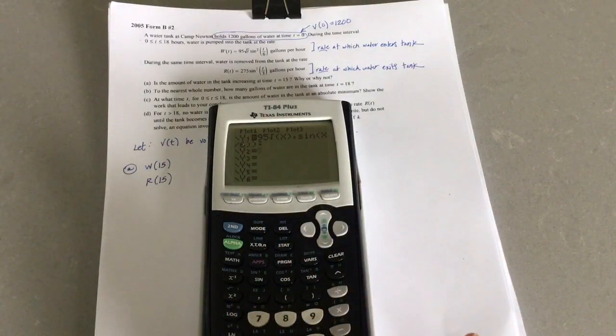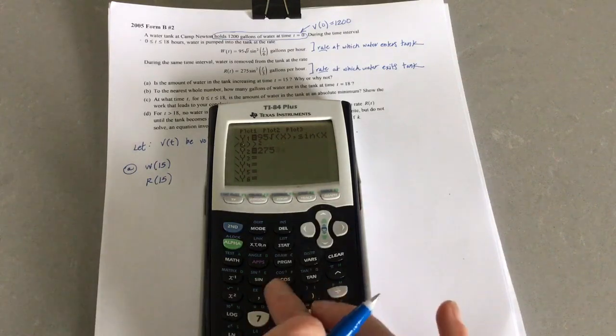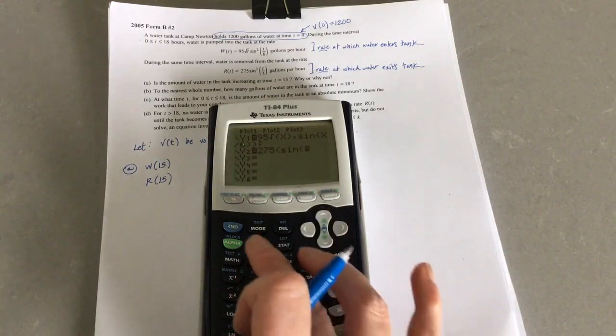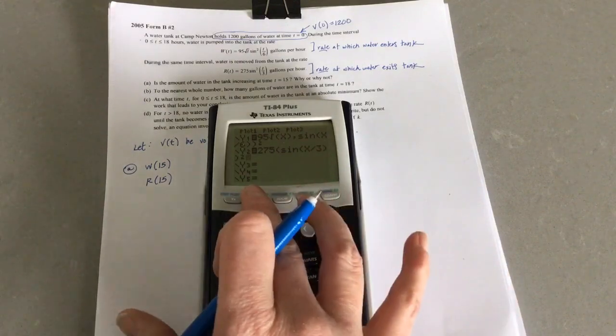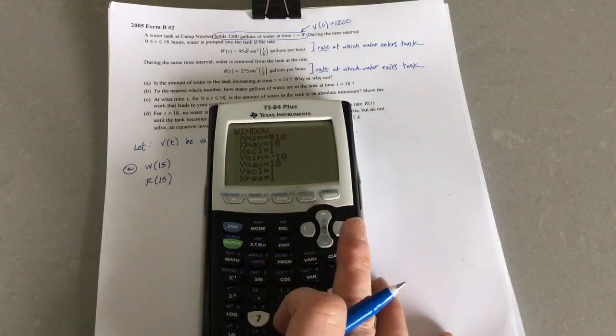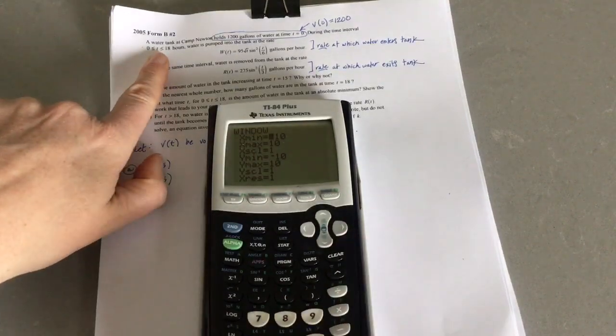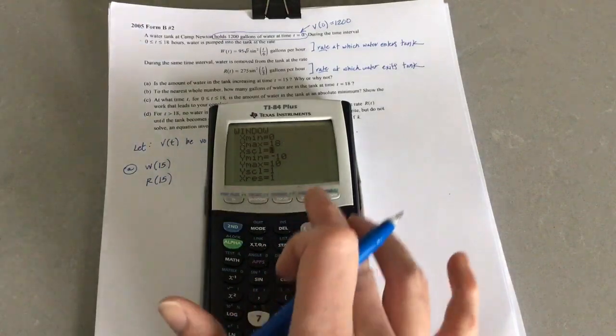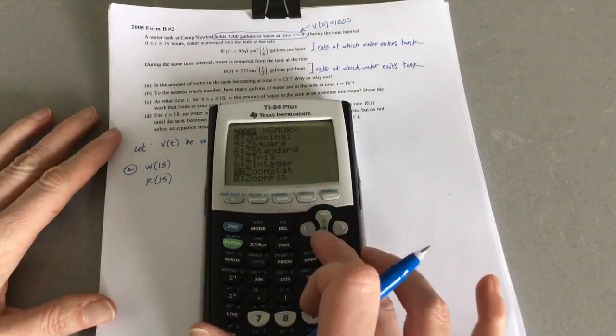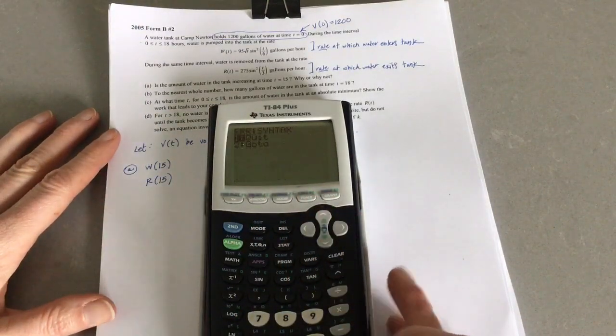And I'm going to enter R of t in as Y2. And again, hopefully correctly. I'm going to choose a window of 0 to 18 so that I don't see unnecessary information. And then I really liked zoom fit for choosing the Y values.